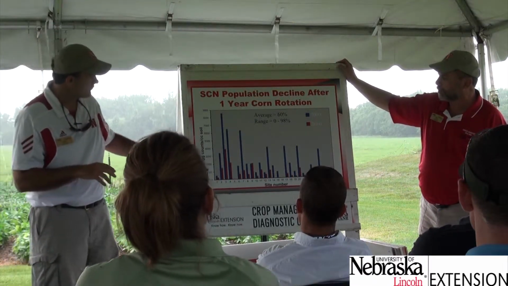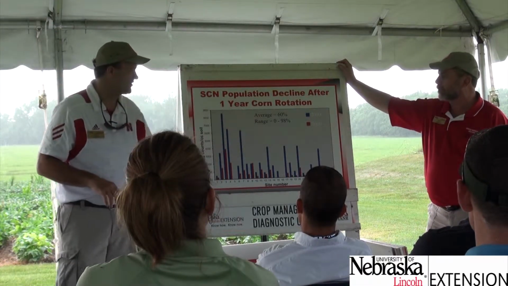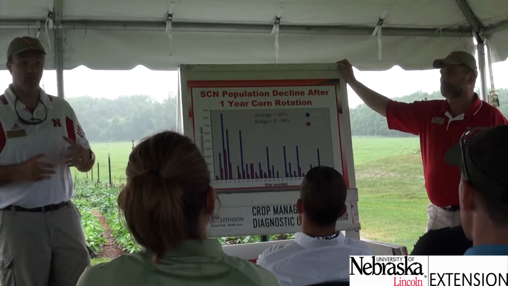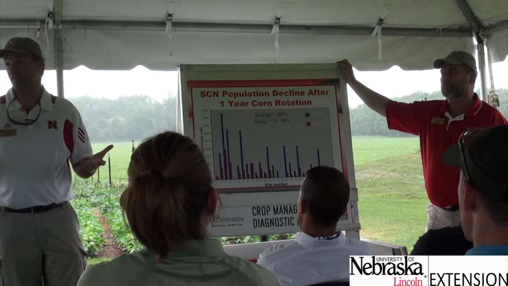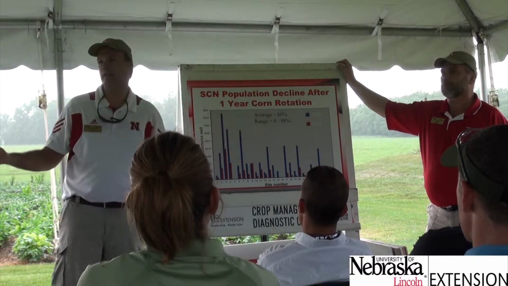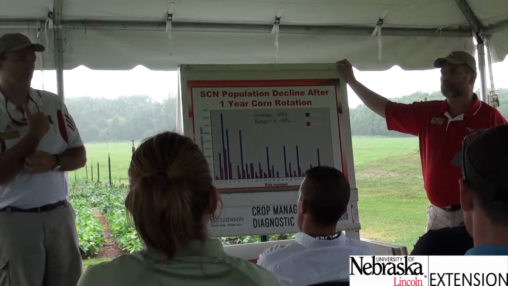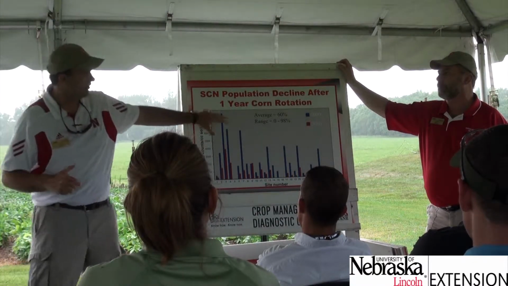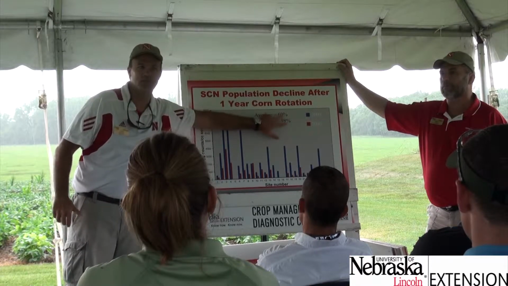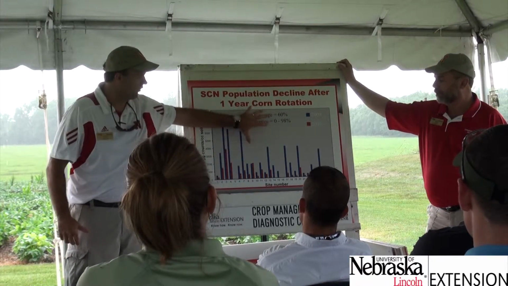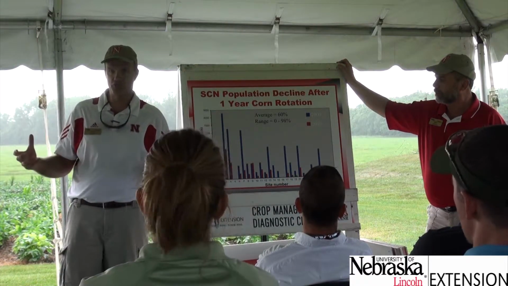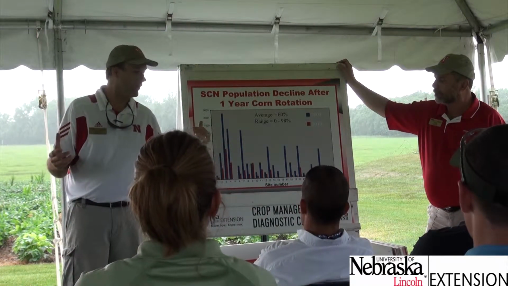Now, when you look at our average on this, it's 60%. So that's a lot more than 25. The range was anywhere from 0 to 98%. We're still looking through this, and I'm really skeptical of 98%. But the point of showing you this is that there's a big range in reduction, potentially in the corn ear.